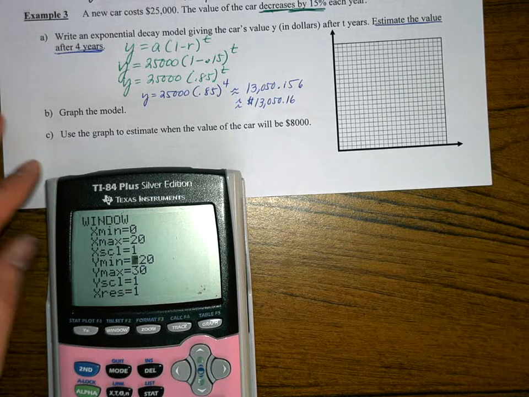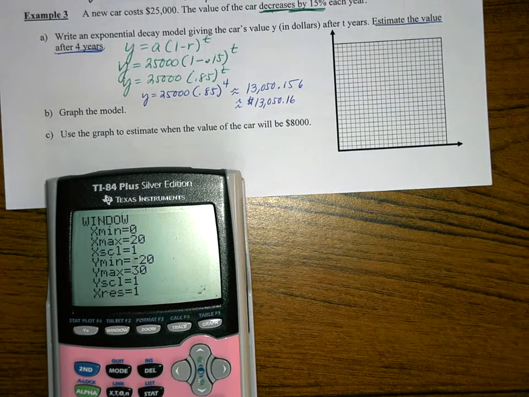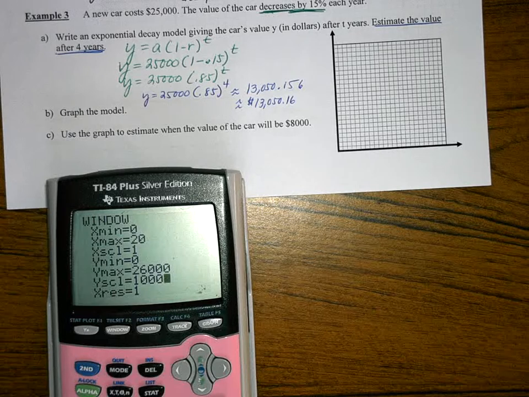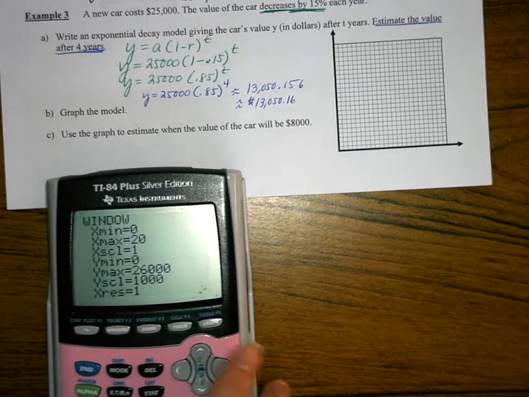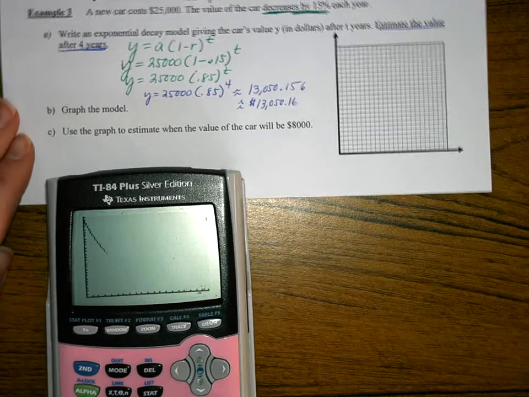Now, what is the Y value talking about? Price of the car, okay? Which is going to start where? 0. And go up to at least how much? It starts at 25,000 and it comes down from there, right? So I need to have my graph go up to at least 25,000. So let's cheat, let's do 26,000. And we're going to let each tick mark be 1,000. Okay? All right, let's look at this graph. I'm sure it's beautiful. Oh my gosh, look at that. Amazing.